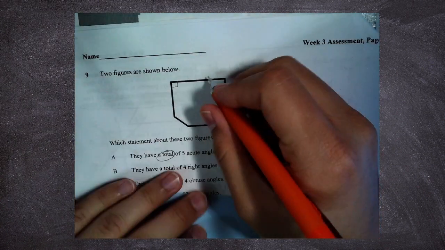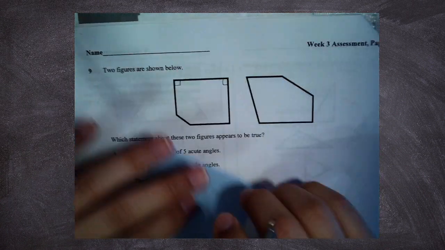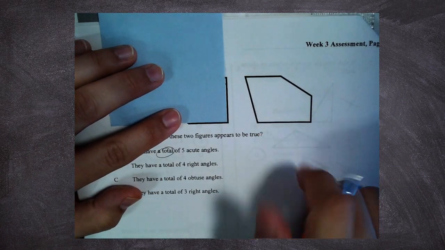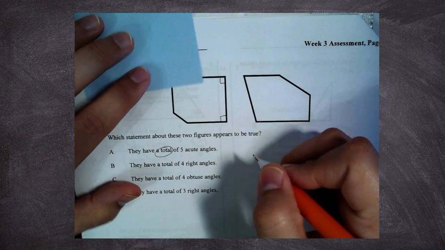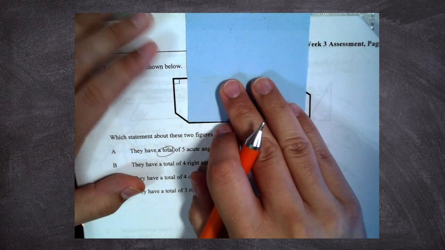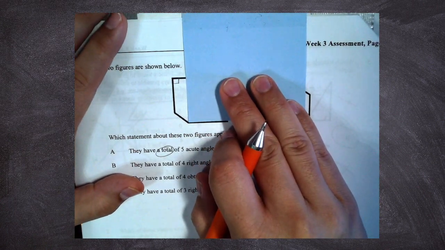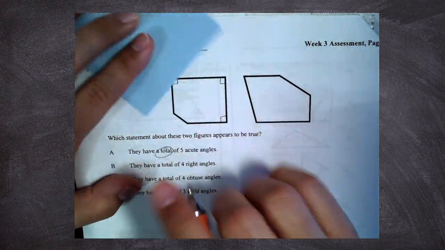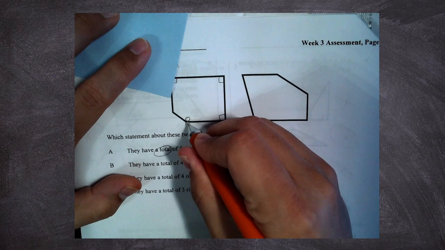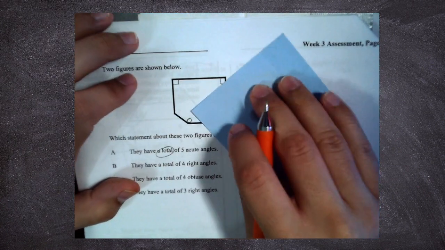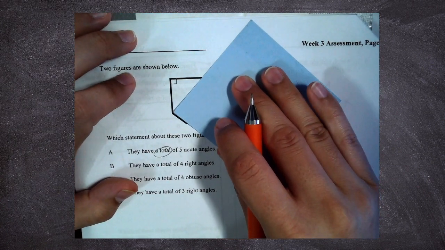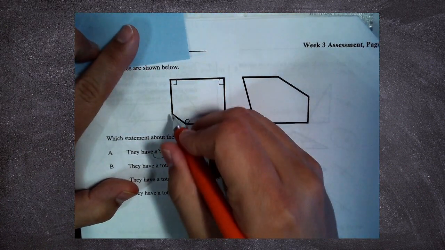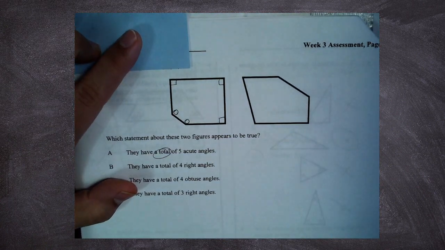Hey, so is this one. So is that one. Now this one doesn't fit right. This one's a little bit too big. The angle is too big. That means it's obtuse. That angle is also too big. And if it's too big, that means it's obtuse.